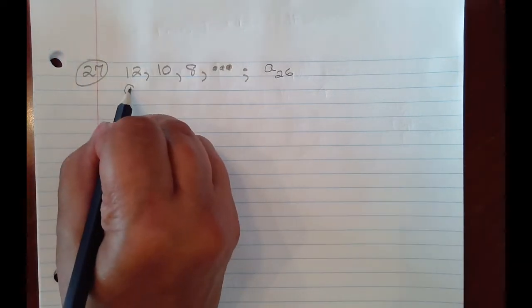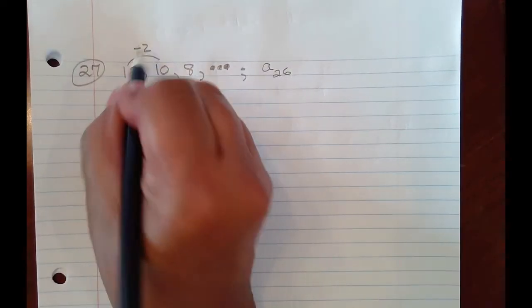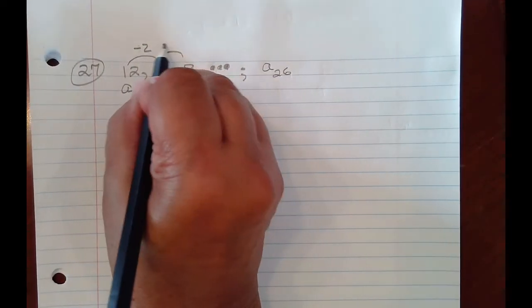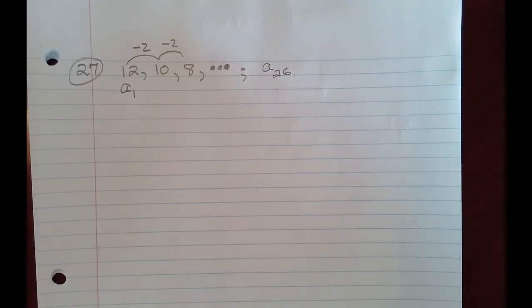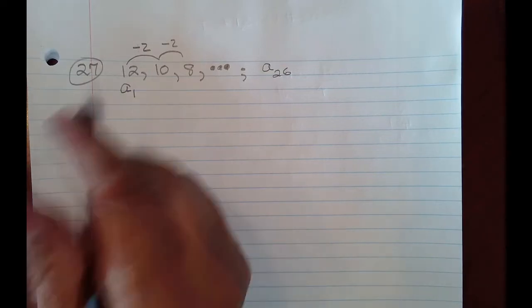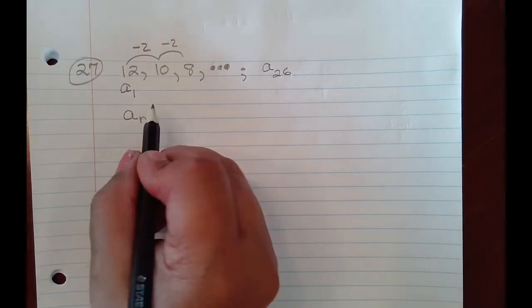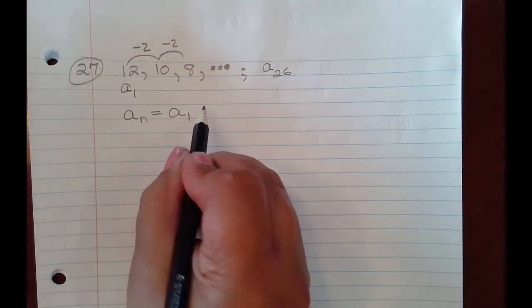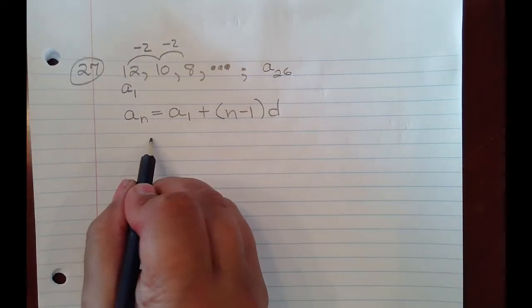So we definitely have the first term, and we can definitely see what the common difference is. So you're subtracting 2 to get from here to here. Let's make sure that's consistent so we know it's an arithmetic sequence. And so we can see just from those first three terms that we're using the same common difference each time. So we can go ahead and again use that formula. The nth term, specifically we'll use it to get the 26th term, is always the first term plus n minus 1 times d. Let's put values in there.